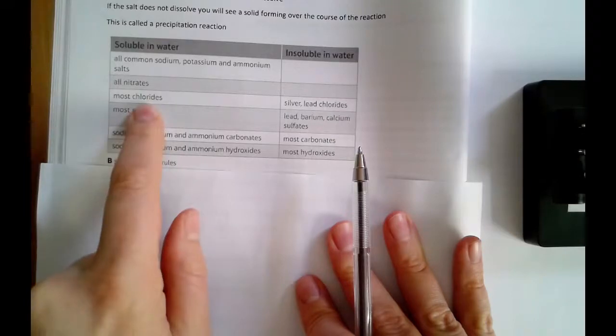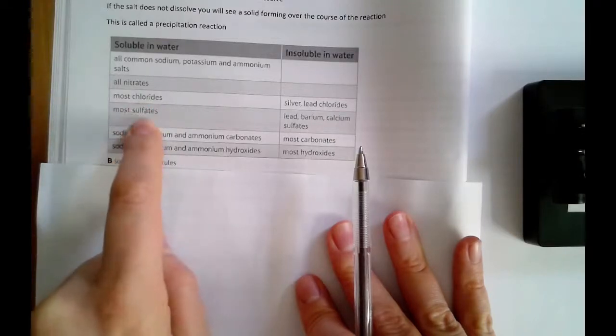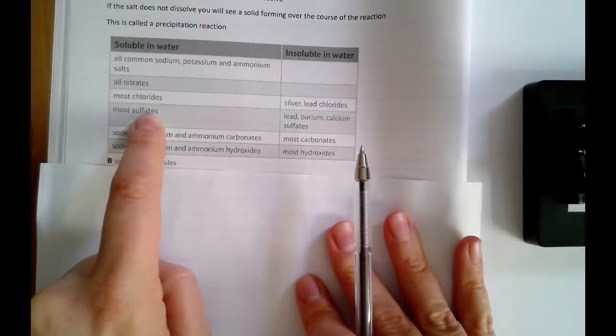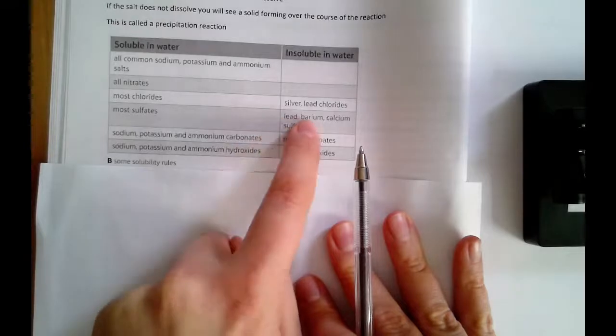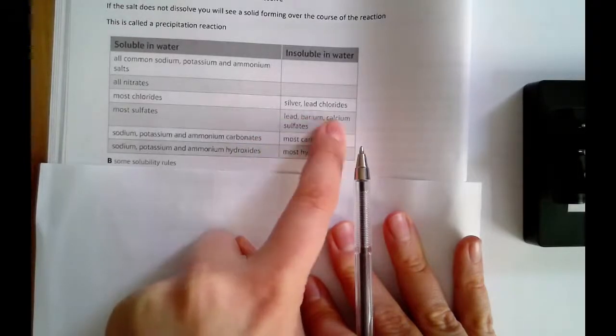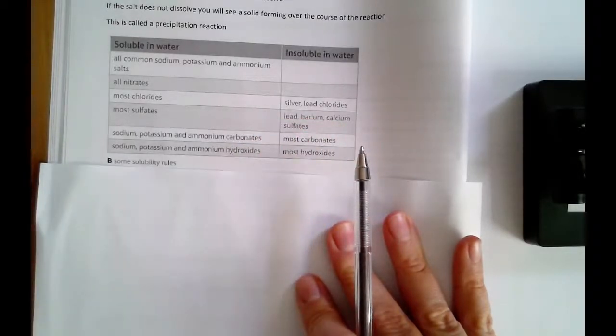Sulfates, just like chlorides, are mostly soluble. So I can stick any metal in front of the word sulfate and it's going to be soluble. So I could put magnesium sulfate, soluble. Potassium sulfate, soluble. Copper sulfate, soluble. But if I use lead, barium, or calcium as my metal in front of the word sulfate, that's insoluble.